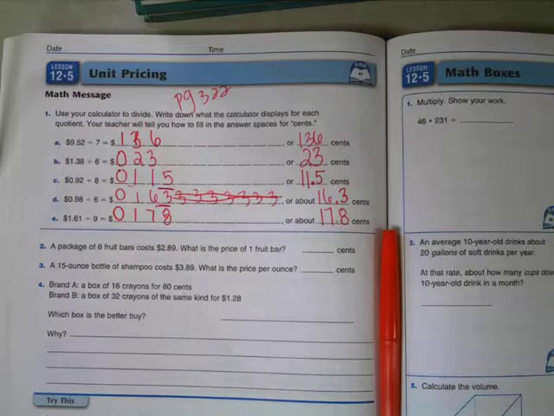So remember, brand A, brand B, I need to know what the price of each crayon is. 42 crayons for $1.